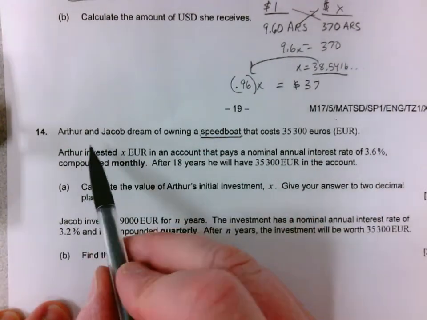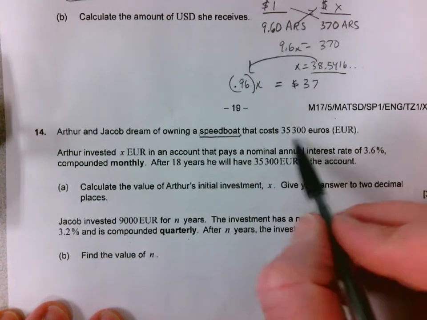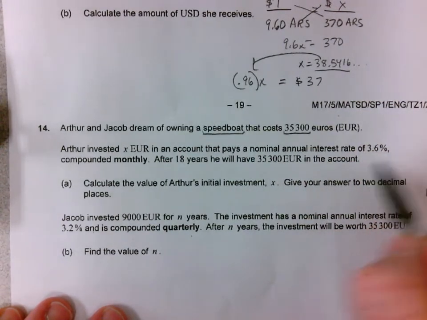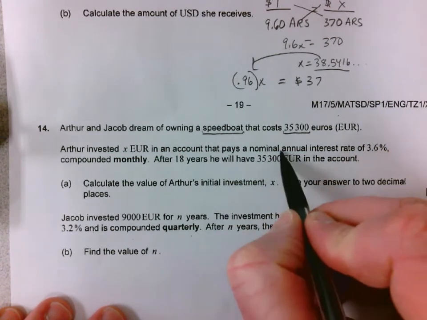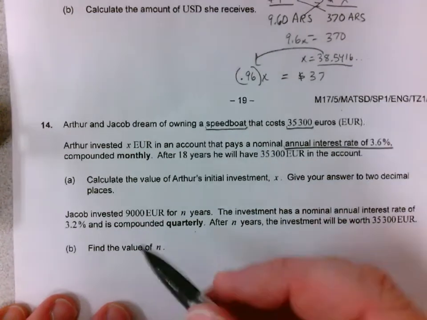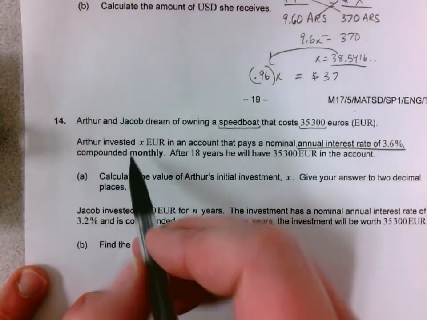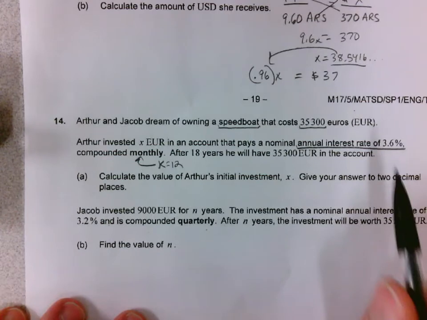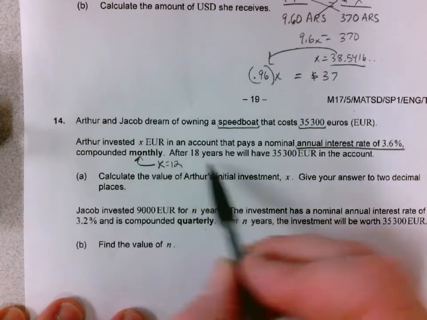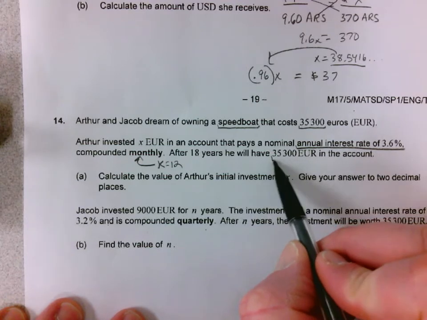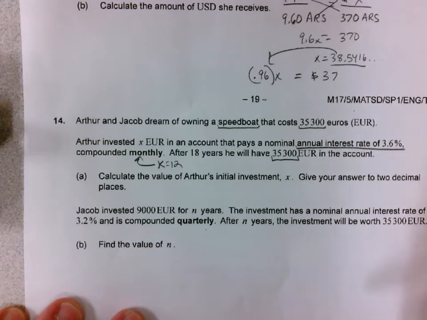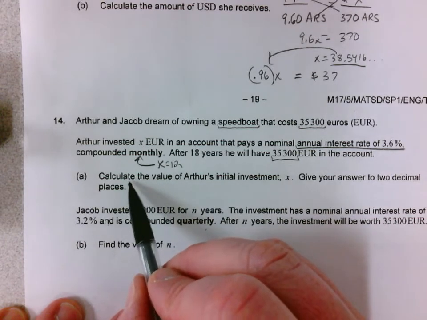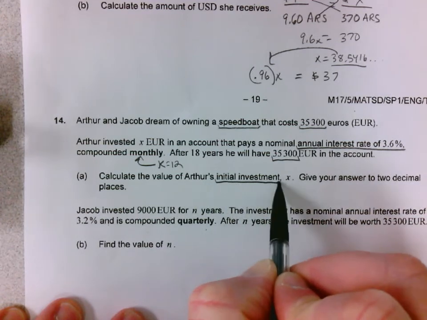Money pit. Arthur and Jacob dream of owning a speedboat that costs 35,300 euros. Arthur invested in an account that pays a nominal interest rate. So I know an annual interest rate here. I know I'm doing a finance question, so I'm thinking about finding K. Monthly compounding, so K equals 12. So we got the interest rate, we got K. After 18 years, he will have the 35,300 in the account. So the question is, what do they need to figure out? Initial investment. So they're planning ahead.